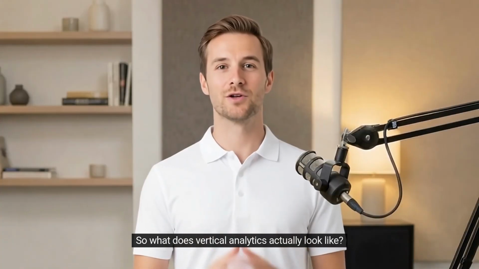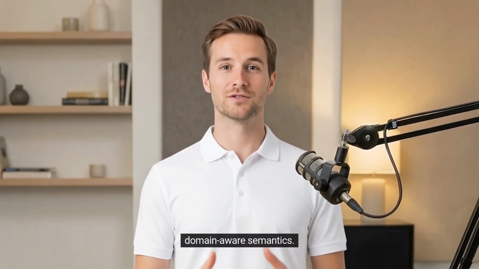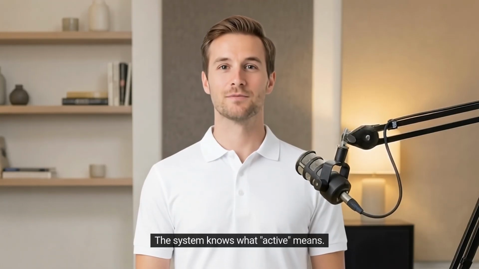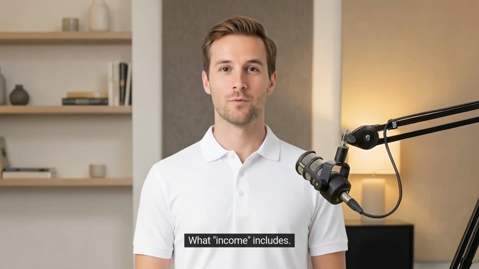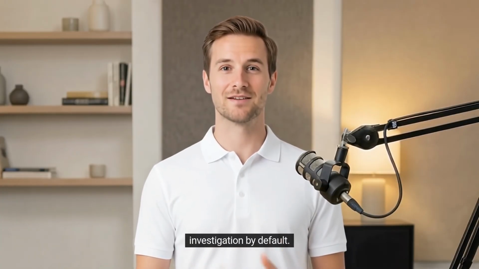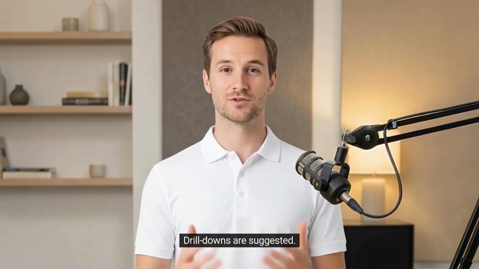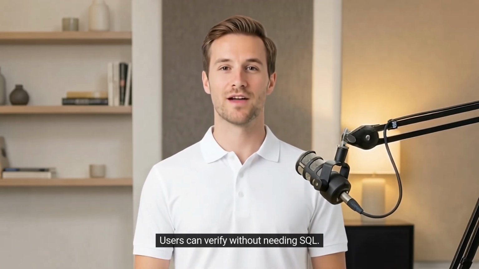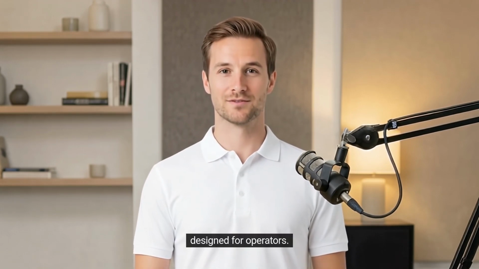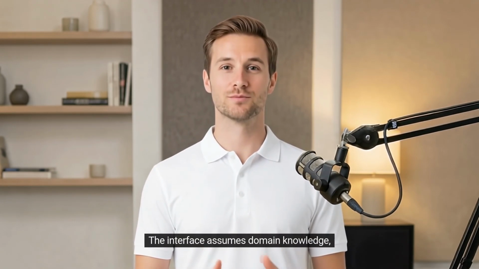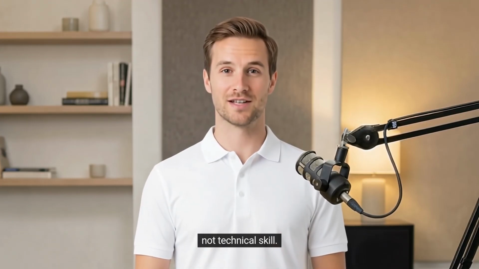So what does vertical analytics actually look like? First, domain-aware semantics. The system knows what active means, what income includes, what retention measures. Second, investigation by default. Answers come with evidence. Drill downs are suggested. Users can verify without needing SQL. Third, designed for operators. The interface assumes domain knowledge, not technical skill.